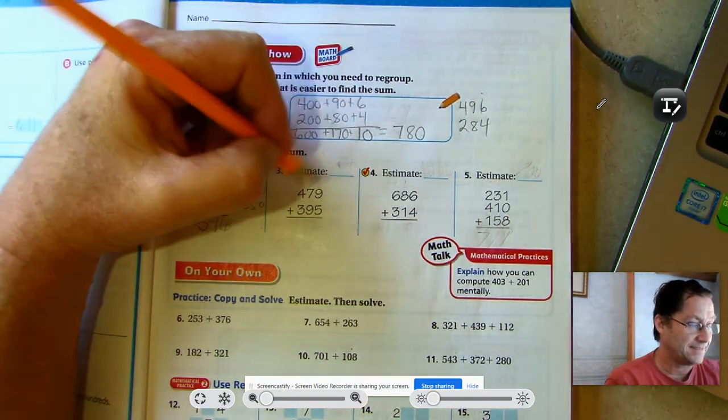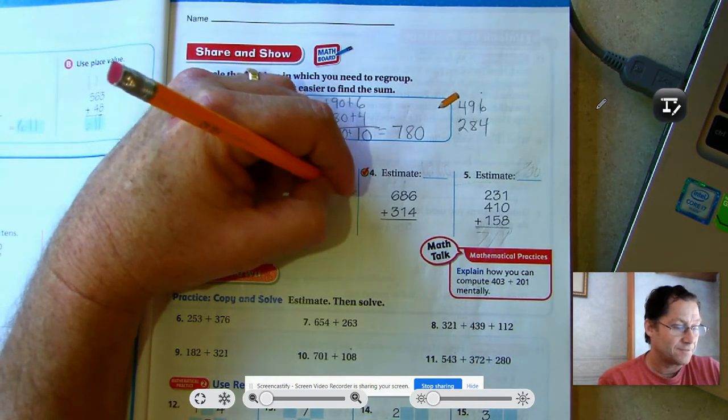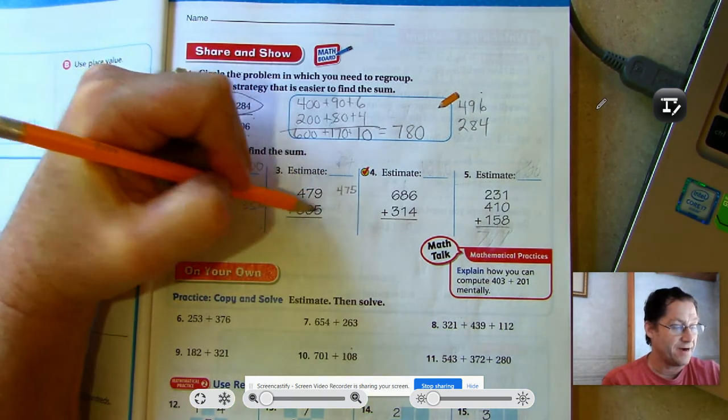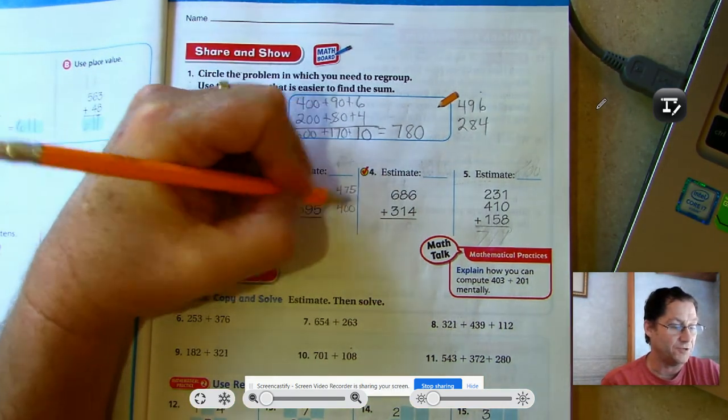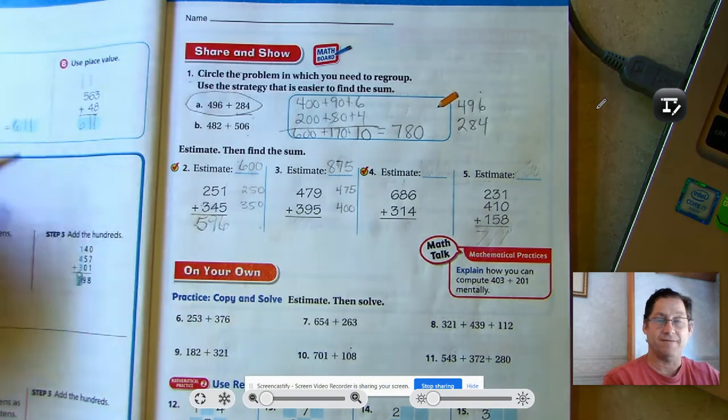Okay, next example. I'm going to use quarters again. So I get 475. 395, I would use 400. So my estimate is 875.